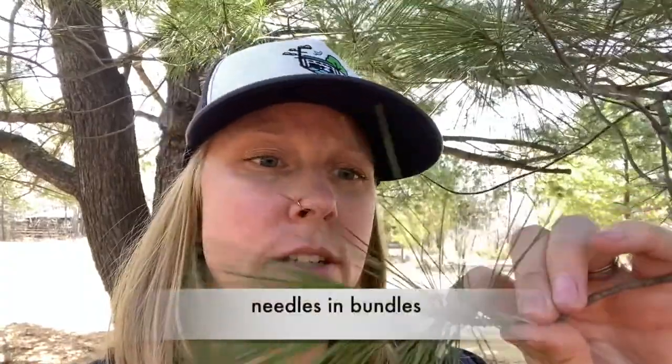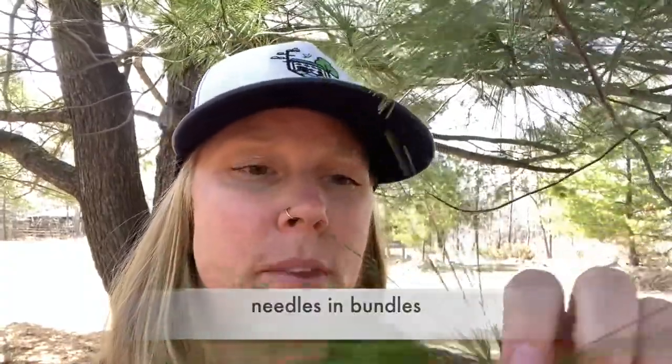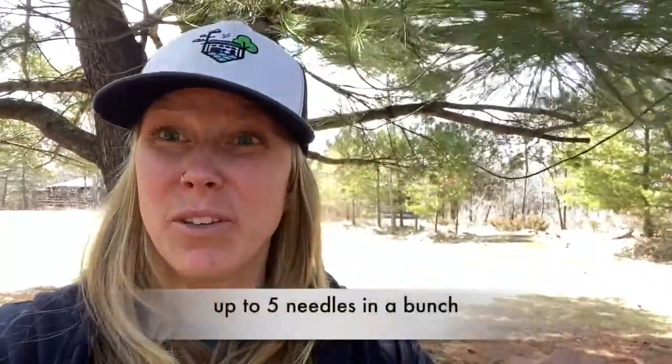All right, so the first tree we're going to look at here, if we look at these needles, we can see that they are in bundles. So they're attached to the twig in little groups. And so the next question is how many needles are in each group. We can see on this one, when I count, this one's in 4, this one's in 5, but there's also some in 3. So that's a little confusing when you're trying to go just by the number of needles.